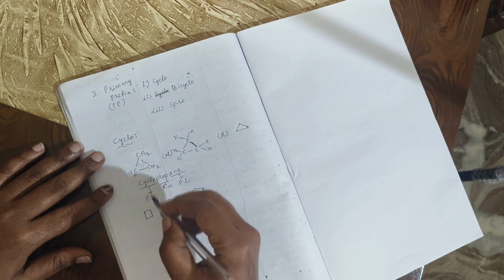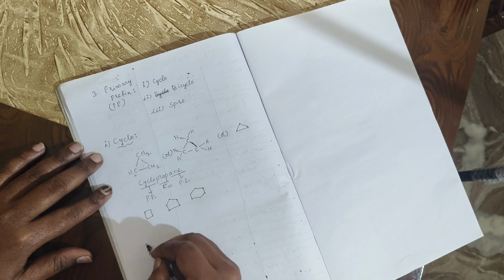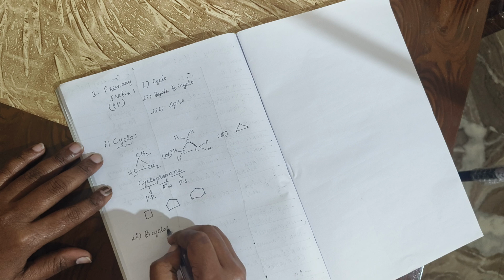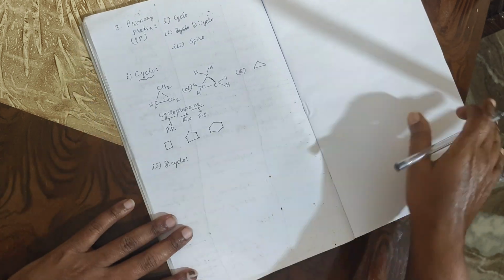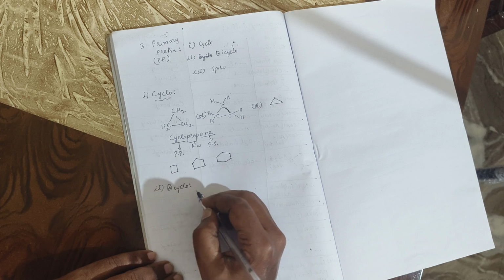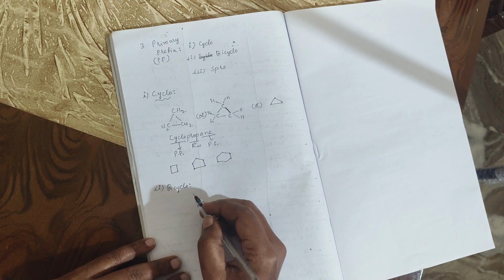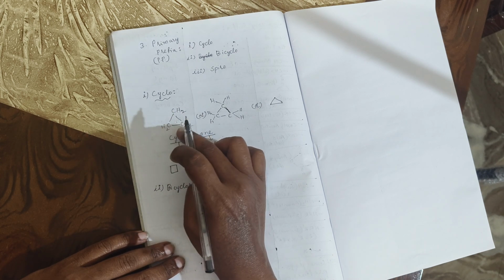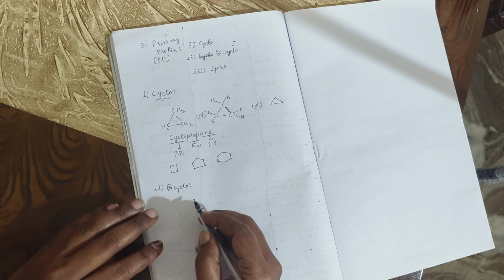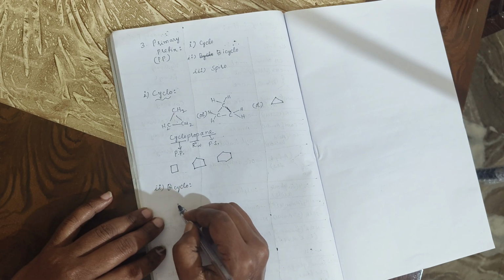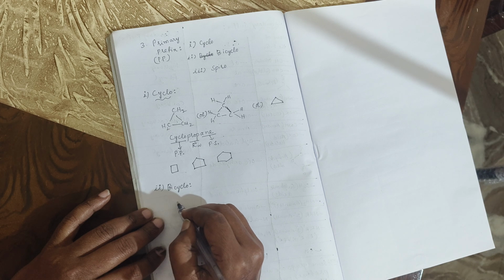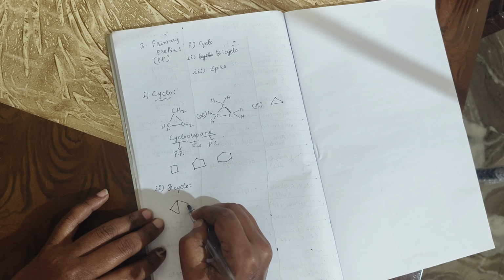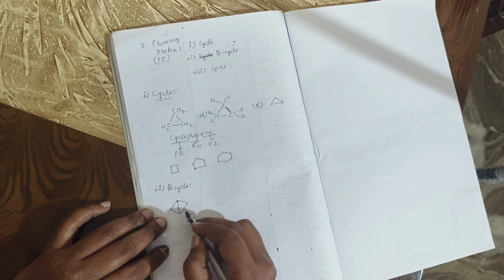And the next one, bicyclo. This is the first one, cyclo, and the second one is bicyclo. Just look here, bicyclo, how to use this. Bicyclo means, how many carbons am I taking? In cyclic compounds, minimum three carbons. With three carbons only, cyclic compounds can be formed. Bicyclo means two rings are fused together. It is cyclopropane. If you fuse the two cyclopropane rings, this is called a bicyclic compound.